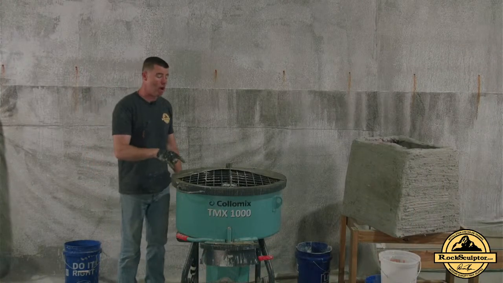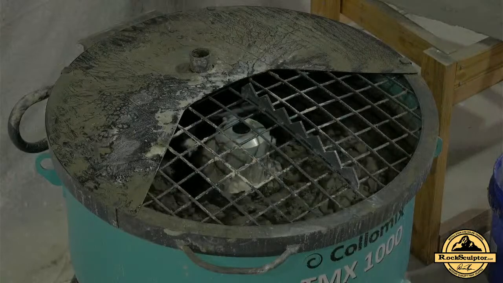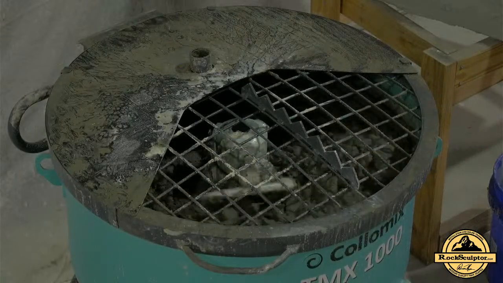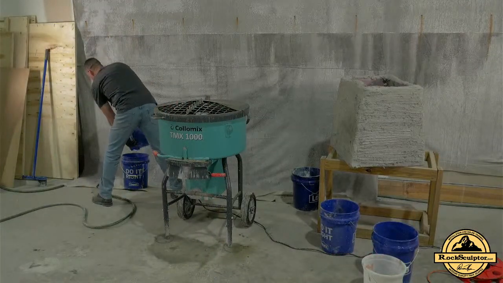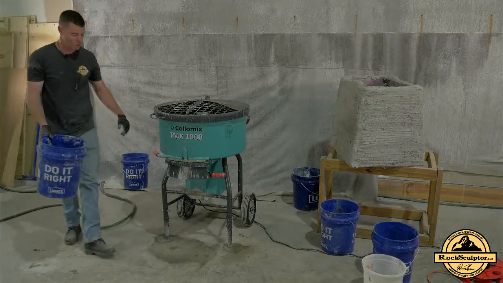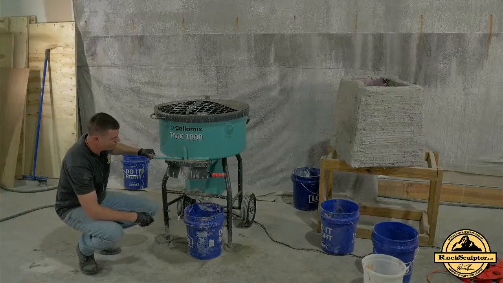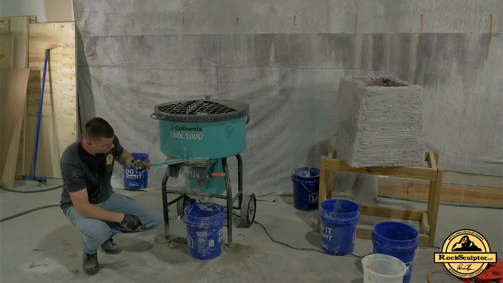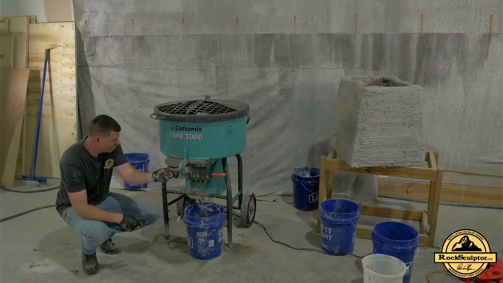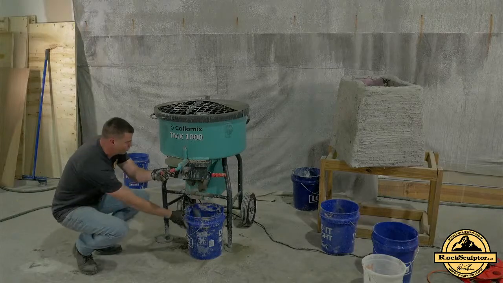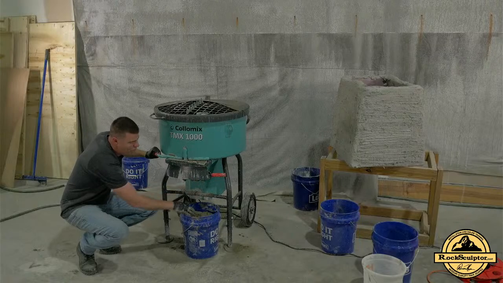Just like so. Now I'm going to grab a bucket and I'm going to load up. You'll see how it comes out over here. Something about right there. See how it strands out? Kind of a cool feature, so it breaks it apart.